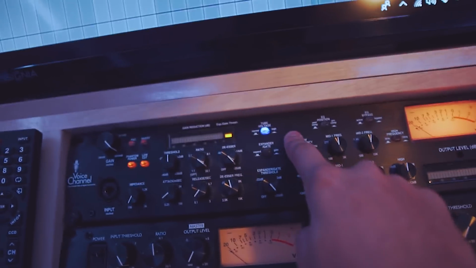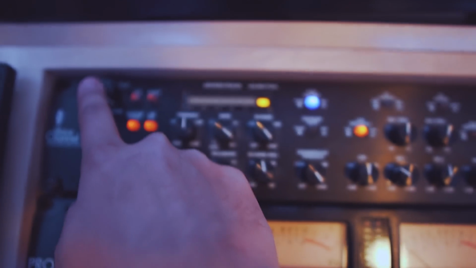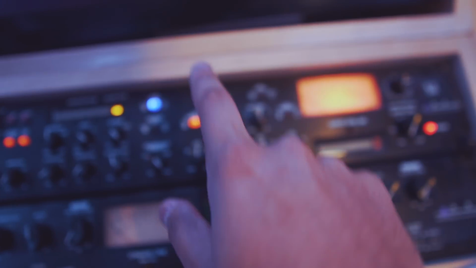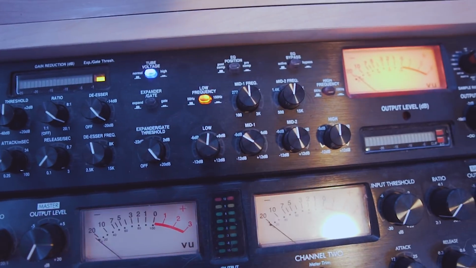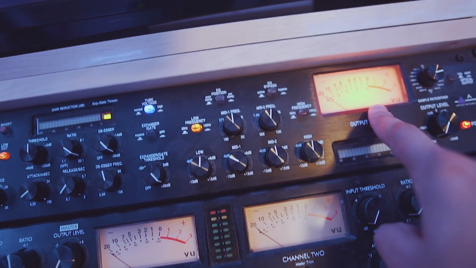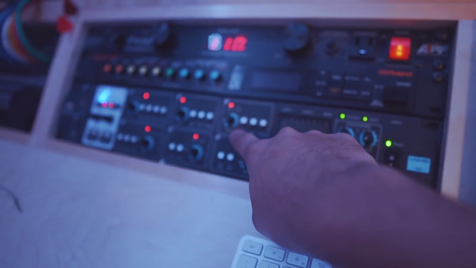It's an actual channel strip, a voice channel strip. I preamplify the signal, do a little bit of compression, a little bit of EQing, and then from the output of this, it goes into my audio interface. From my audio interface, it goes into FL Studio. So that is the signal flow of how I'm doing it.